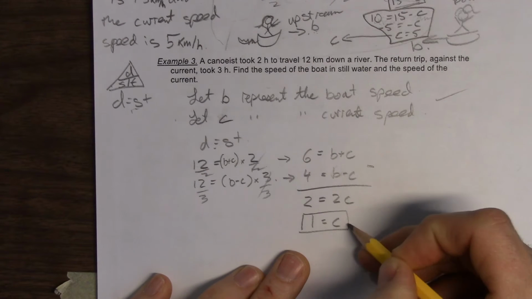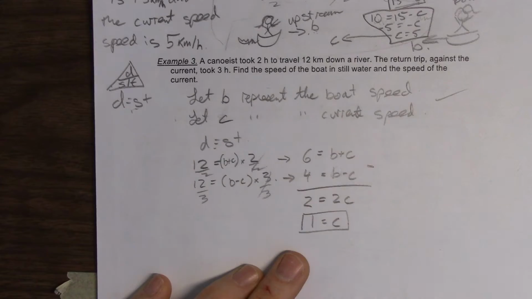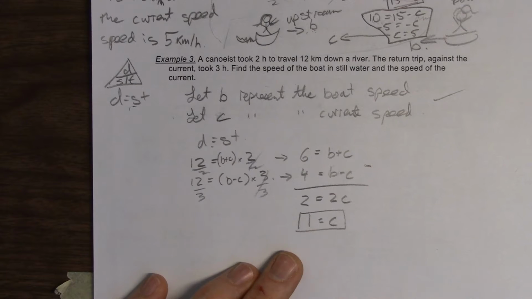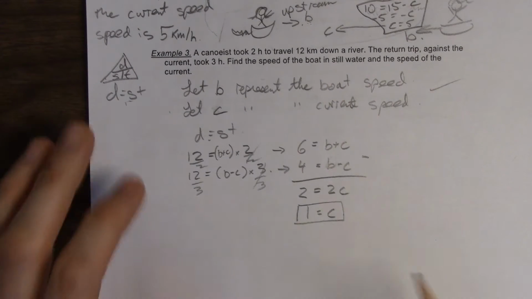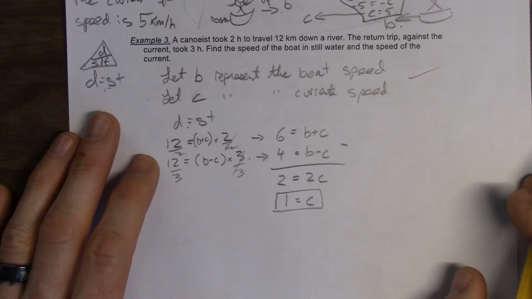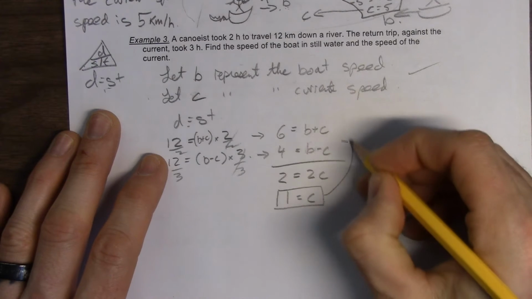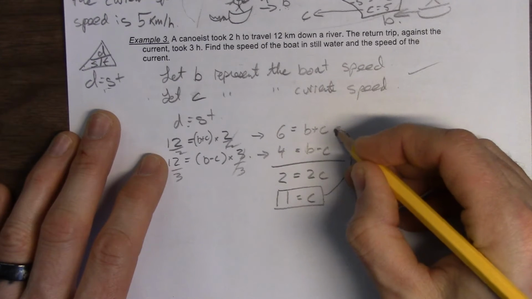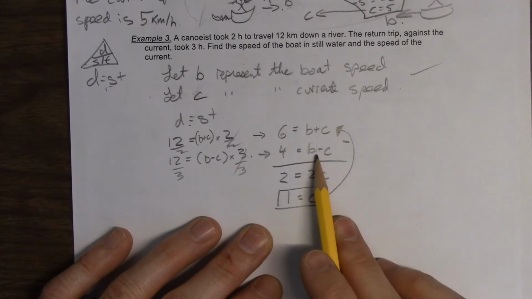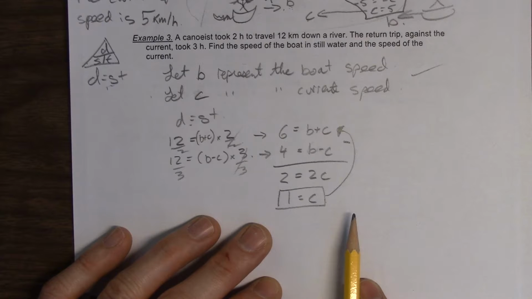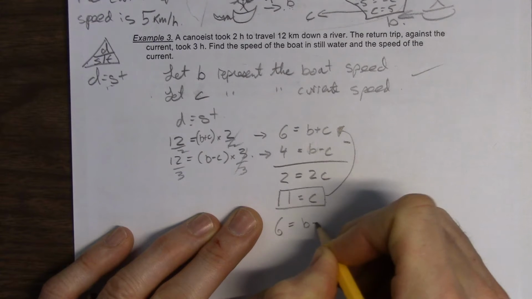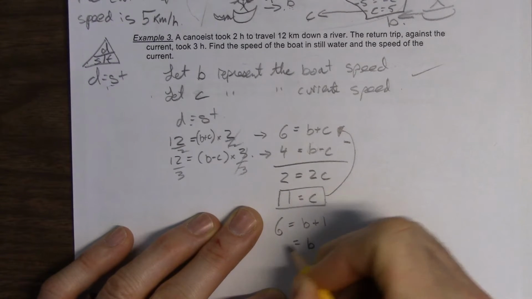Okay. Now what am I going to do with this value? Josiah? What am I going to do with this? Which one? Does it matter? No. Sometimes it matters, sometimes it doesn't, right? When you're finding something out and you're checking it, it matters. When you're solving for the other variable, it doesn't matter. All right, so C in there, I get 6 equals B plus 1. B is equal to 5.